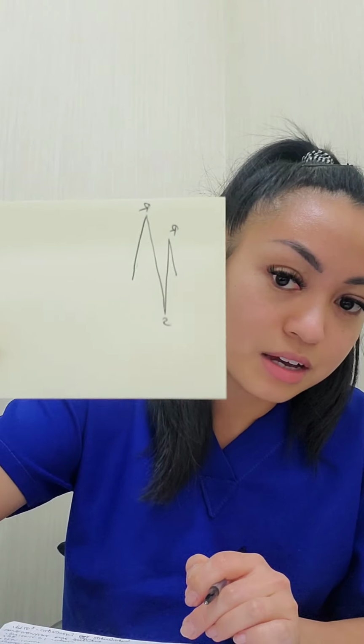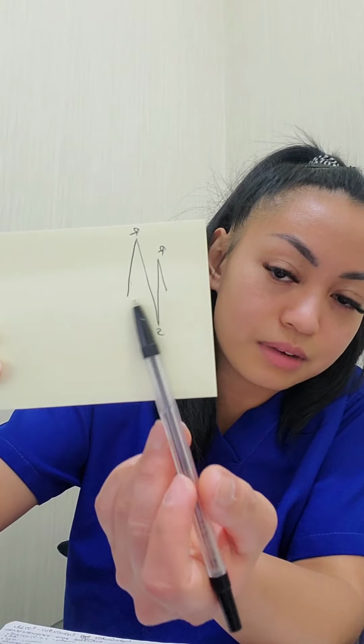We're going to have an RSR kind of looking wave, and the second R is typically wider than the first R. You're going to see two distinct R waves, RSR, and the second one is typically wider than the first R.